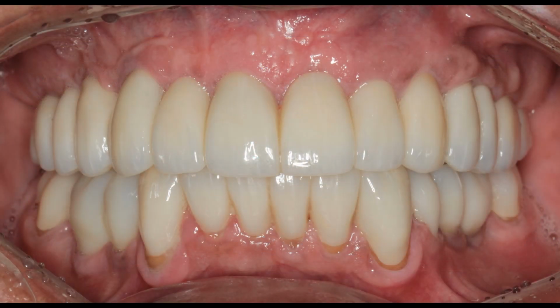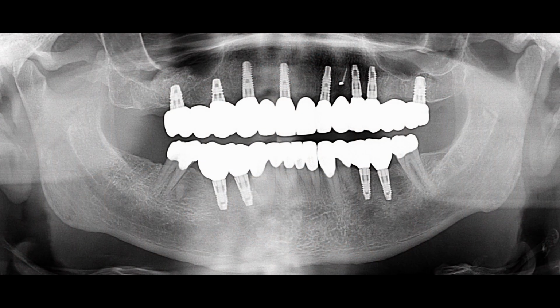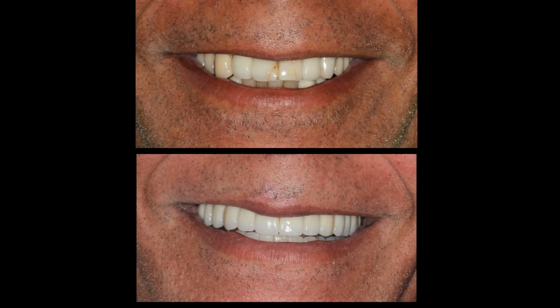Here's his final restoration. He has a full upper zirconia bridge. On the lower, he's got zirconia implant crowns and natural tooth crowns. Here's his final panoramic x-ray. Before and after smile.